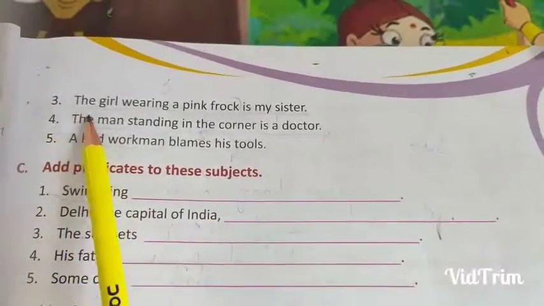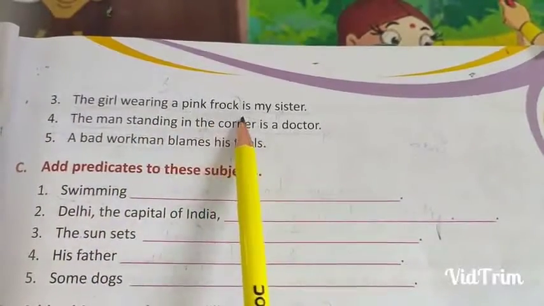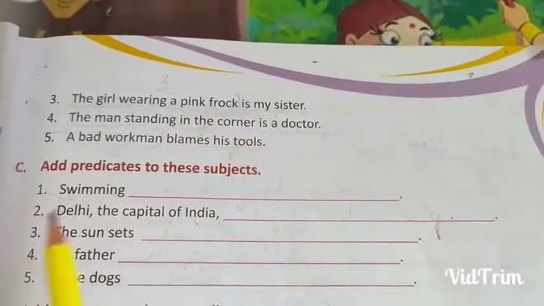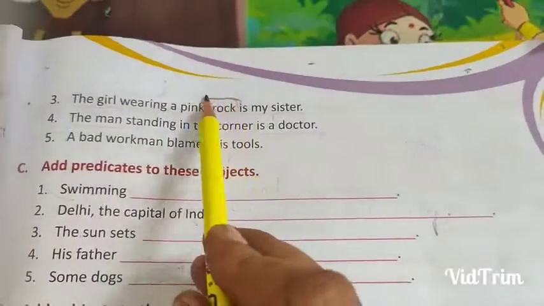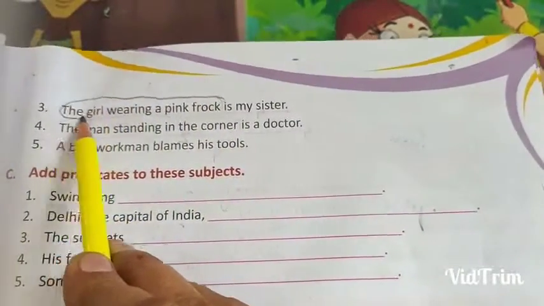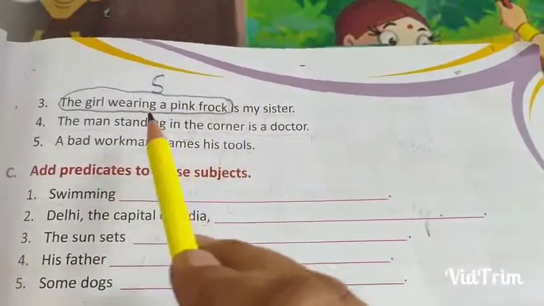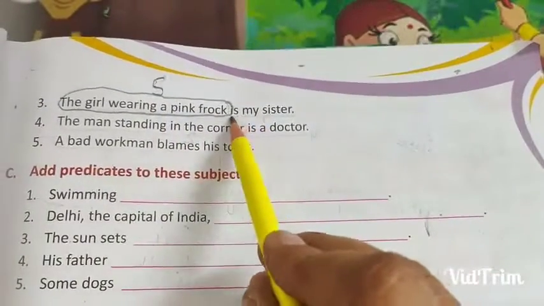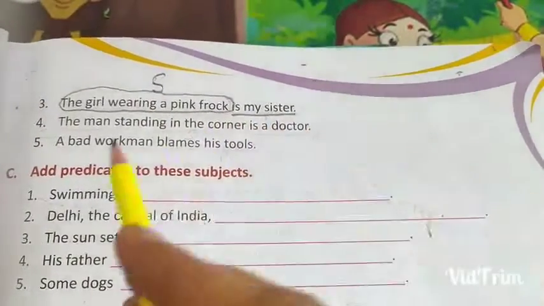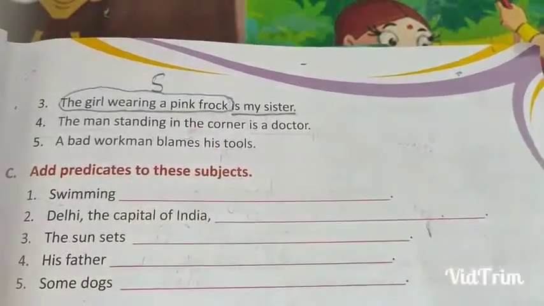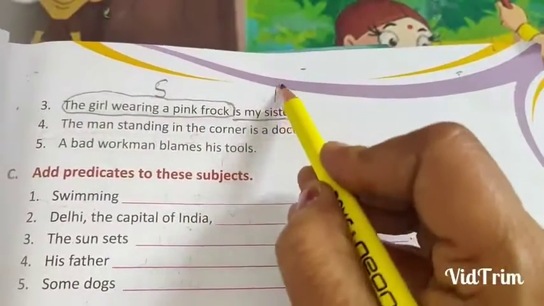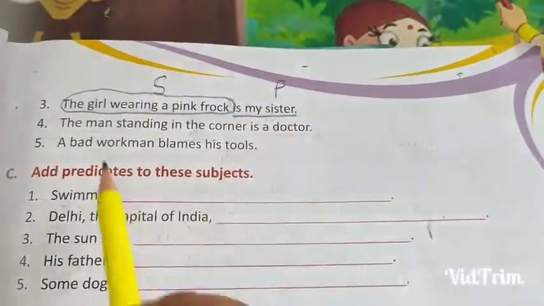Third, the girl wearing a pink frock is my sister. Now we are talking about the girl who is wearing a pink frock. This whole part is the subject, and what we are saying about her, that is my sister, is the predicate. This is the telling part.